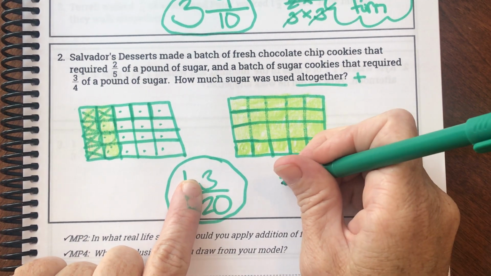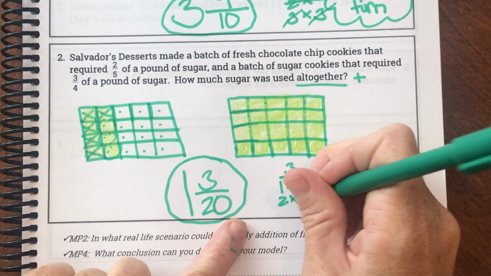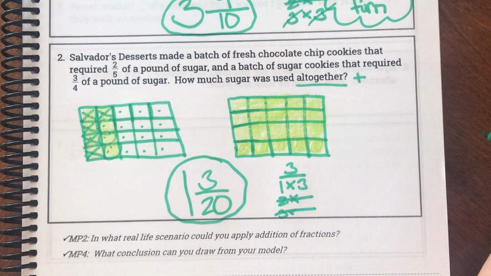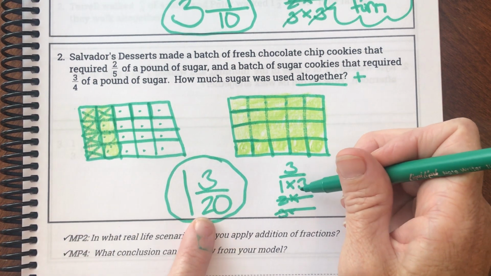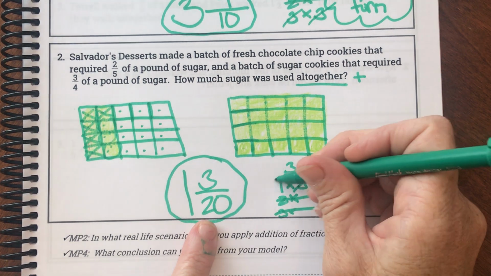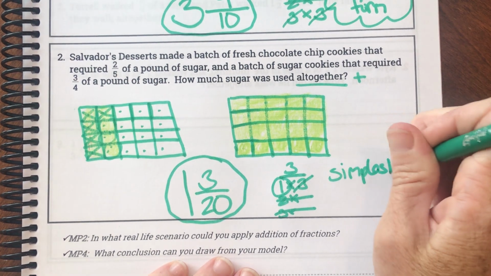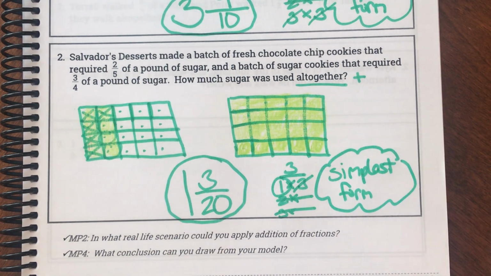So my factors for my numerator are 1 times 3, 2 doesn't work, and 3 is a repeat. So my only factors for 3 are 1 and 3. Is 3 a factor of 20? No. 1 is, but that doesn't help us. So, oh my goodness, every problem so far has already been in simplest form.